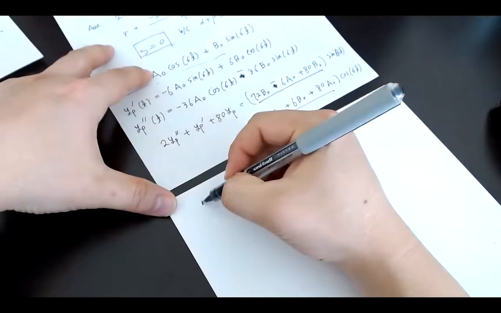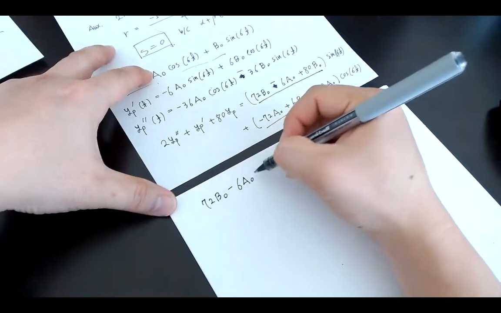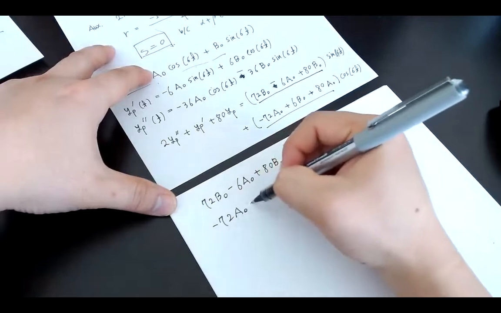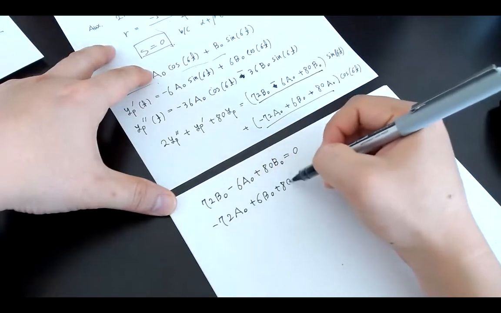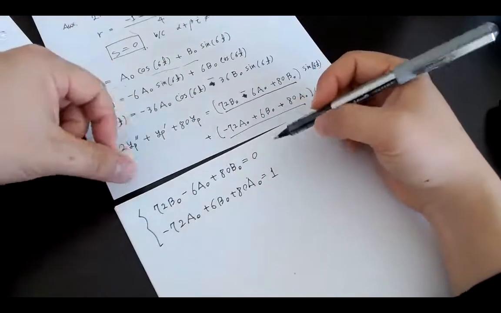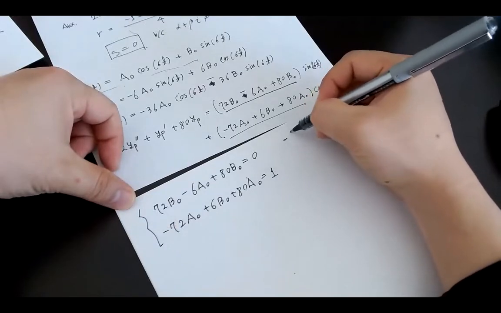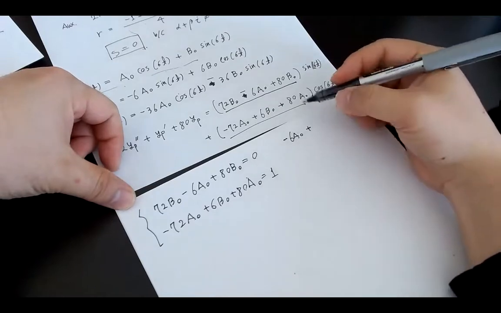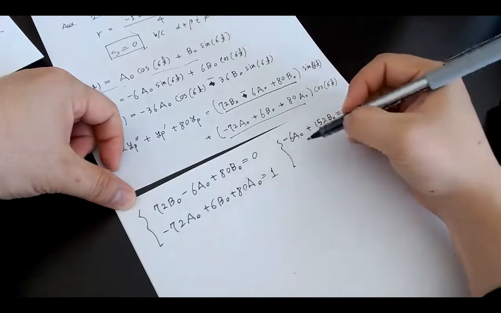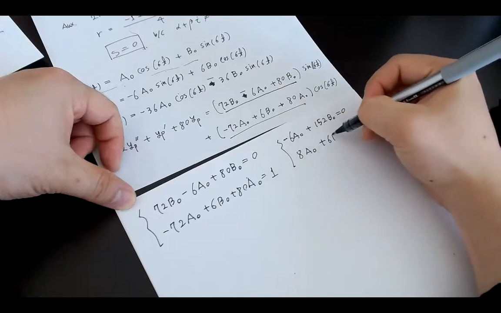So we have 72 B0 minus 6 A0 plus 80 B0 equals 0, and negative 72 A0 plus 6 B0 plus 80 A0 equals 1. Simplifying the left-hand side of each equation, we get negative 6 A0 plus 152 B0 equals 0, and 8 A0 plus 6 B0 equals 1.